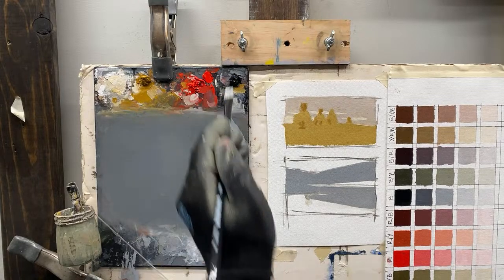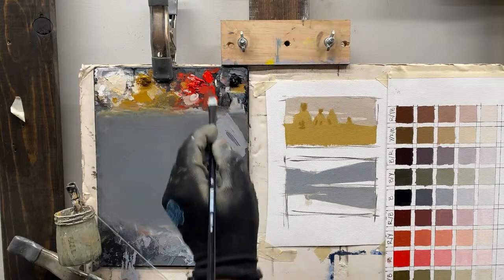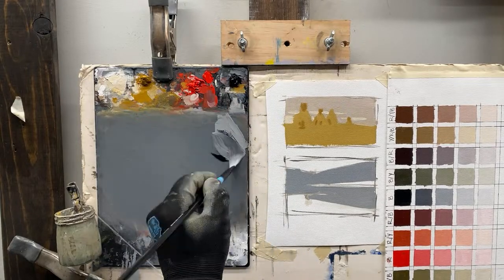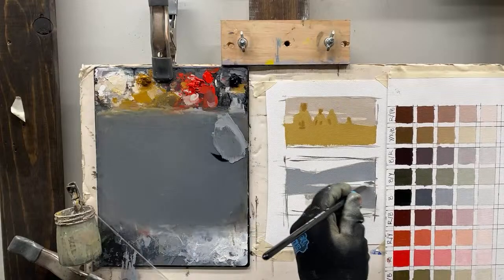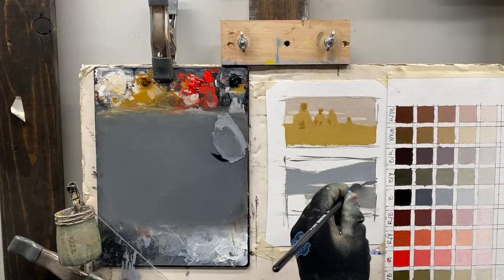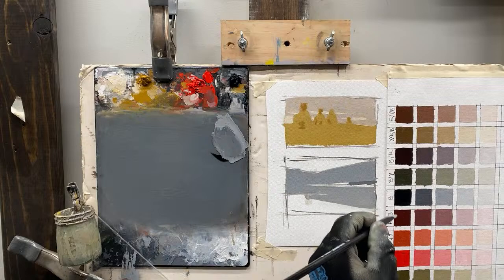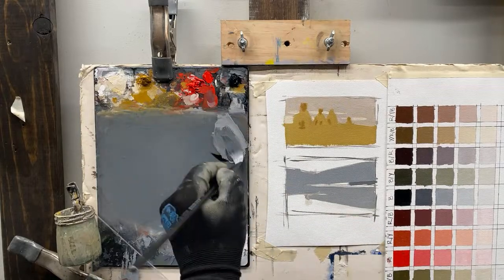Okay, another very cool piece here would be this distant landmass.